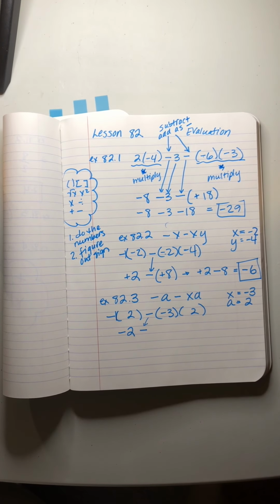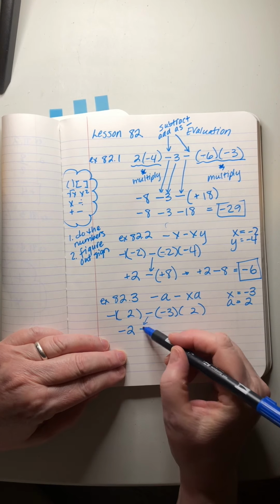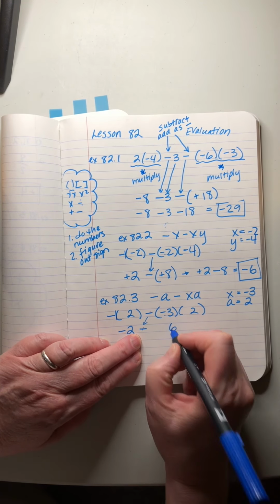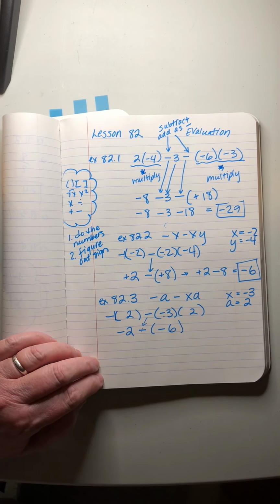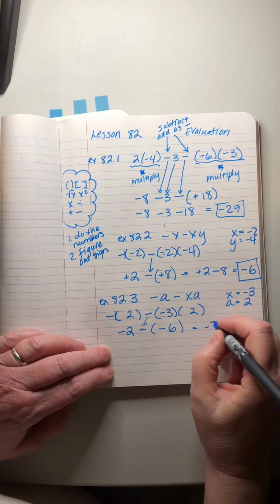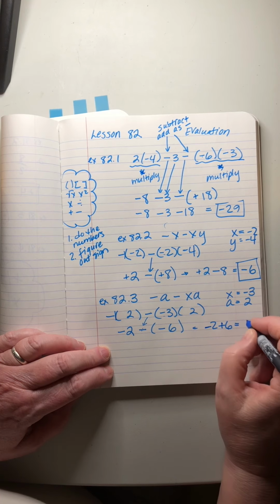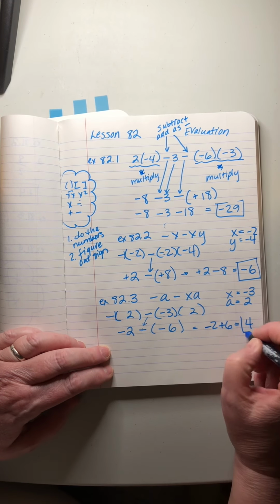Later, we'll end up seeing that you can smush it all together, but I don't want to confuse you right now. This minus sign will just bring down. Then we'll multiply these. 6 minus, right? So that becomes a plus. So this is minus 2 plus 6 equals 4. And that's the final answer.